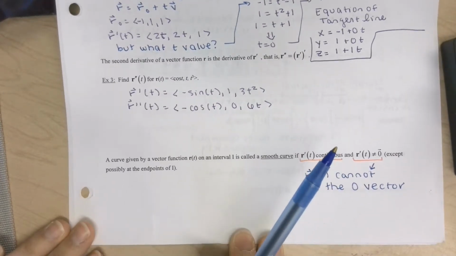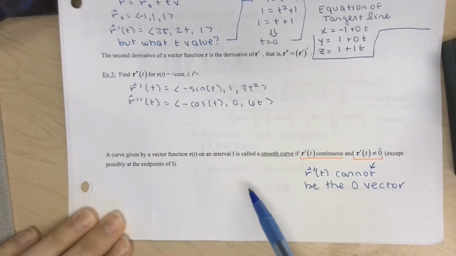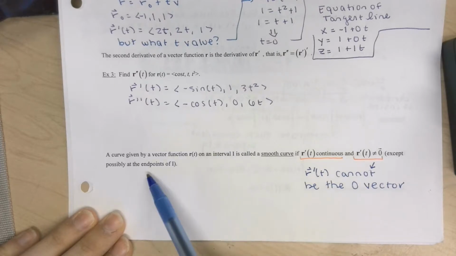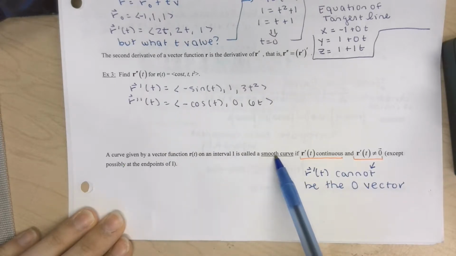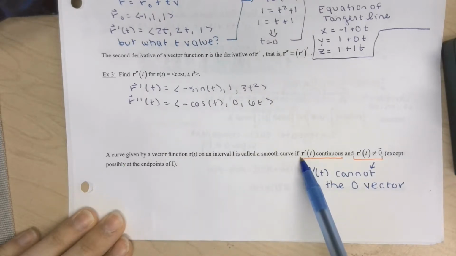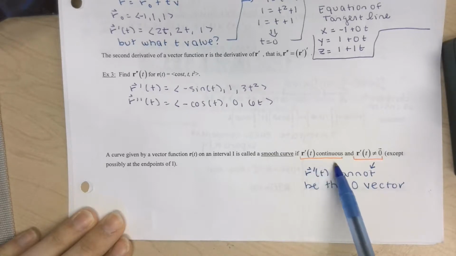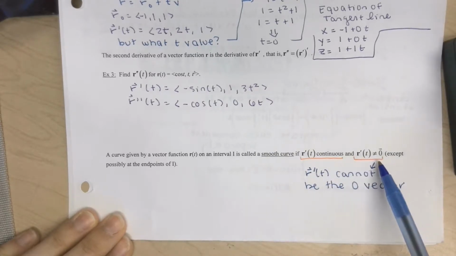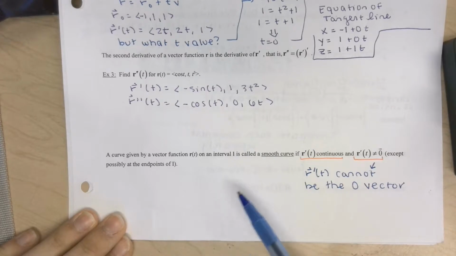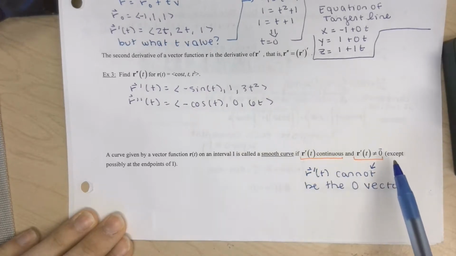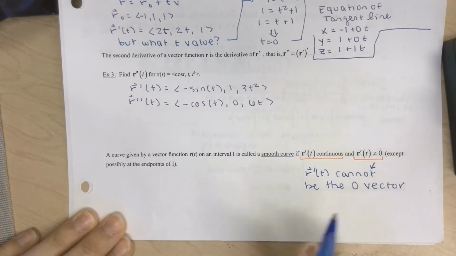With our derivatives, we have a new kind of definition, a new qualification for our curves. We can qualify a curve as smooth if the tangent vector, r prime of t, is continuous, and it is not the 0 vector except maybe at the endpoints. Okay, that's what that means. It cannot be the 0 vector. And let's see what that looks like in the next two examples.